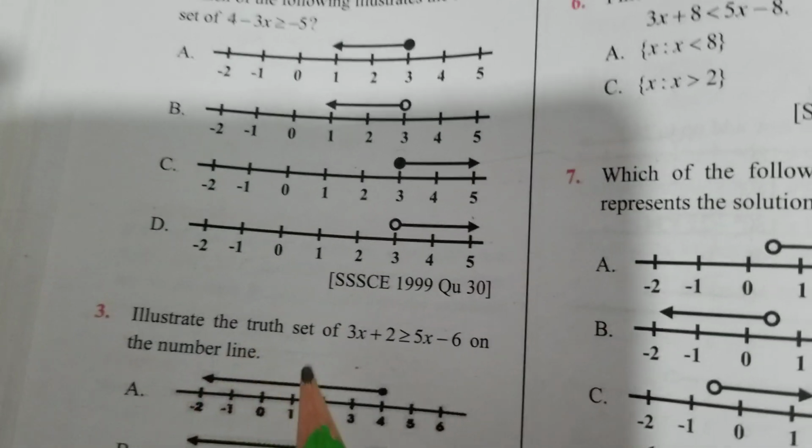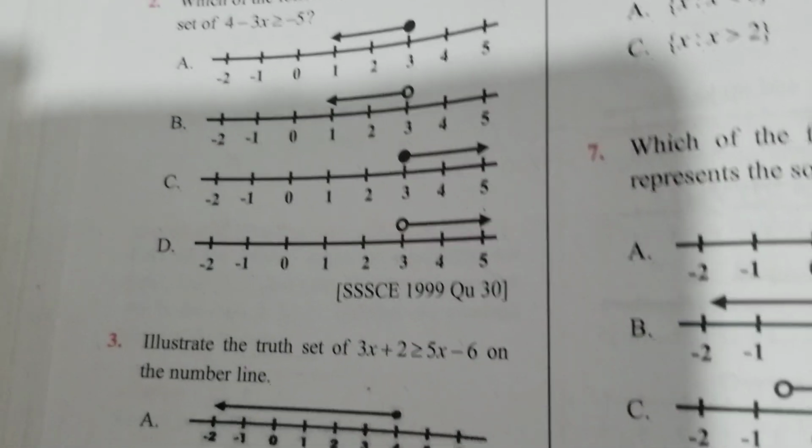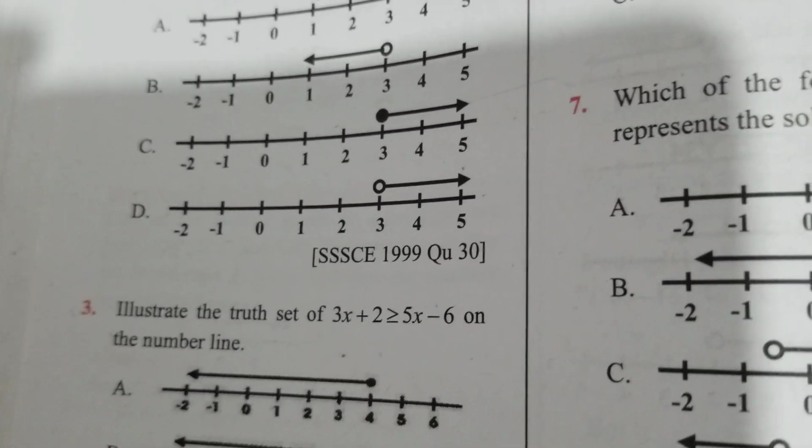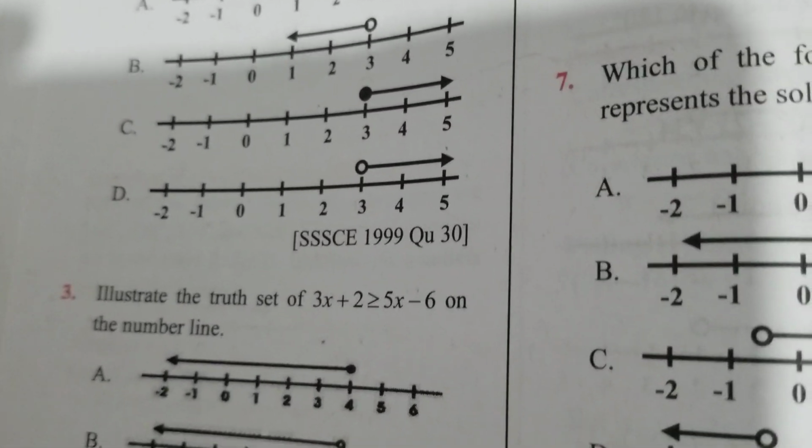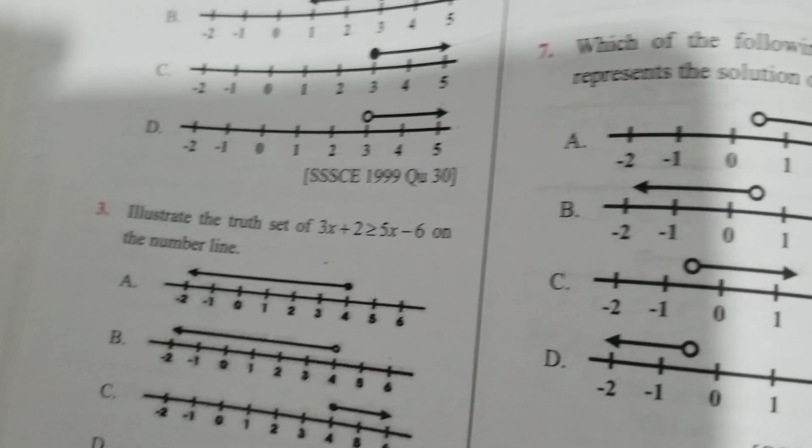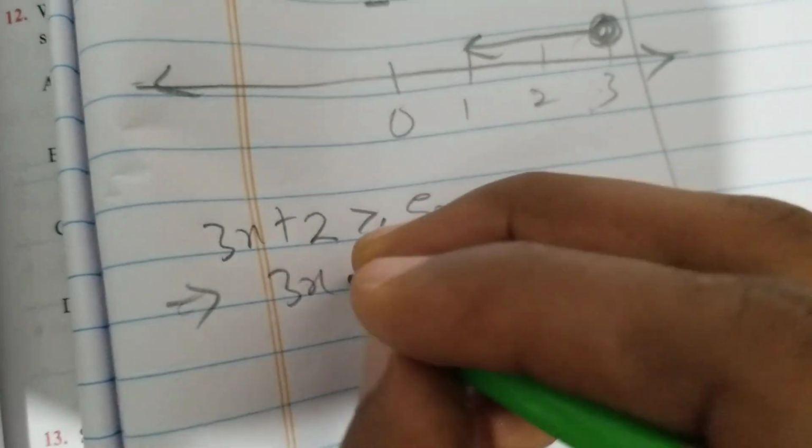So then number 3, okay, that's the next question. It says, illustrate the set. We have 3x plus 2 is greater than or equal to 5x minus 6 on the number line. So let's solve this expression. Grouping like terms, we have 3x and 5x crosses here, we have negative 5x. It's greater than or equal to, we have negative 6. This one crosses, we have minus 2.